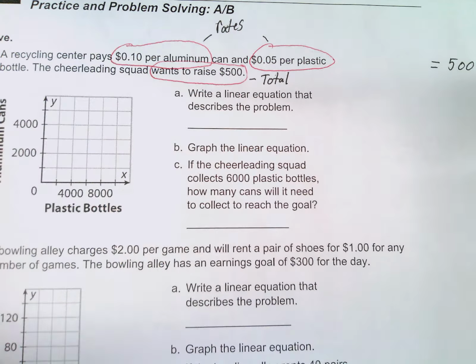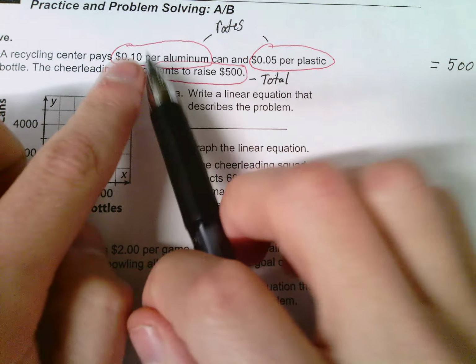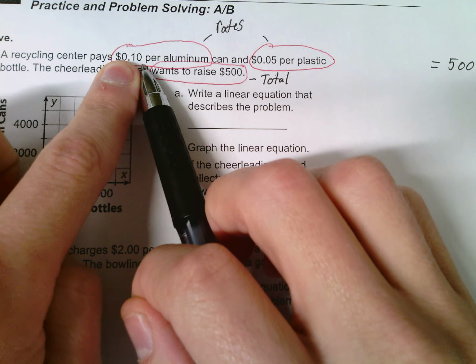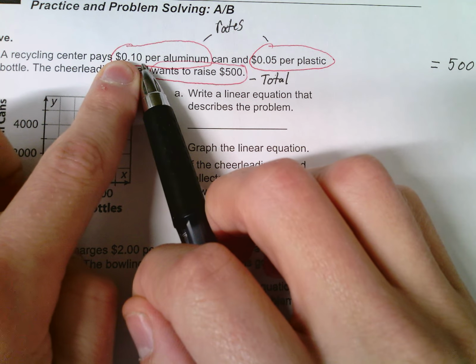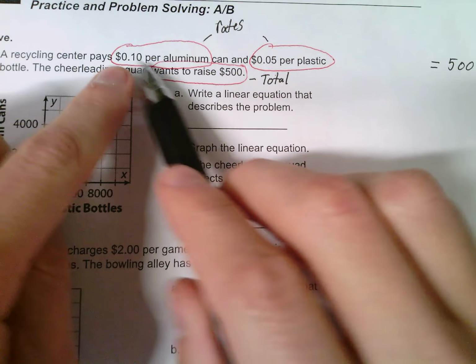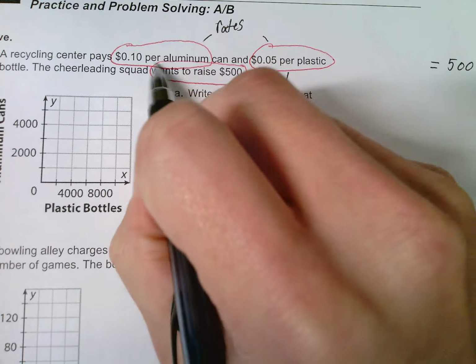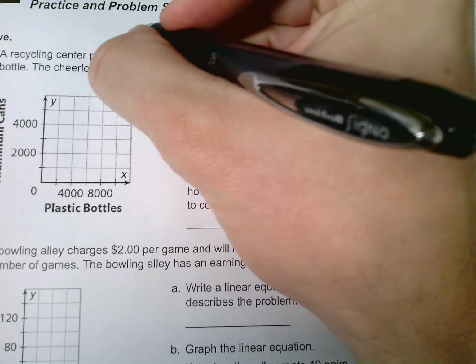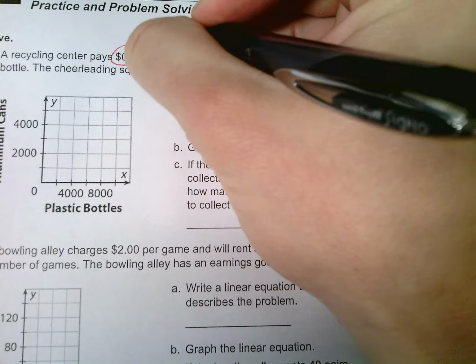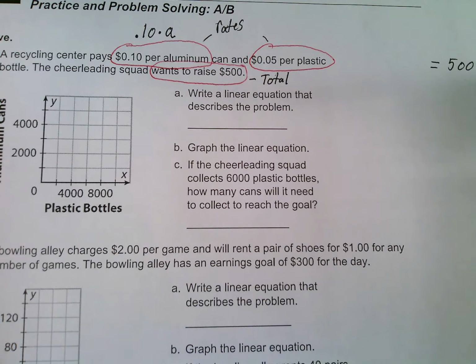If you had 1 aluminum can, you would get 10 cents. How much would you get for 100 aluminum cans? All you're doing is multiplying by that 10. So I can write an expression for aluminum cans as 0.10 times the number of cans. We'll call the number of cans A.